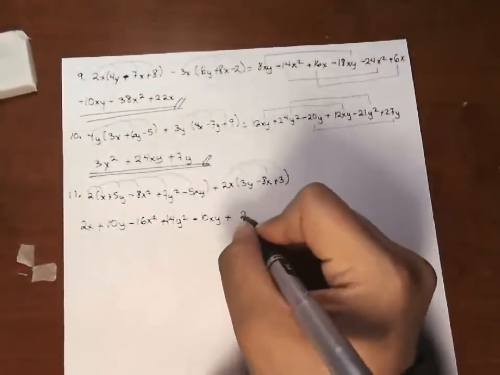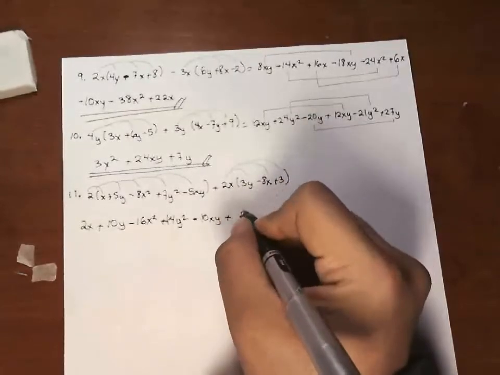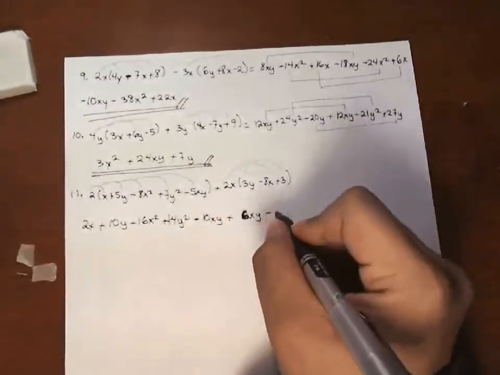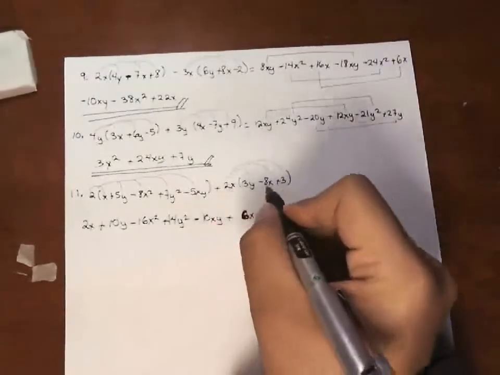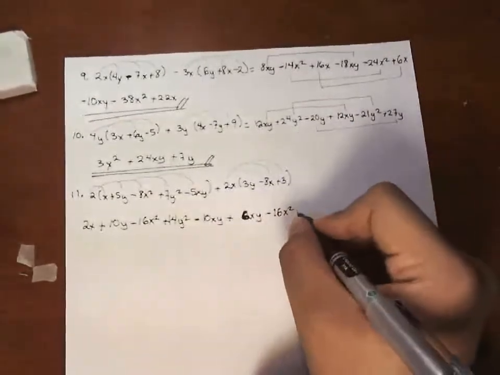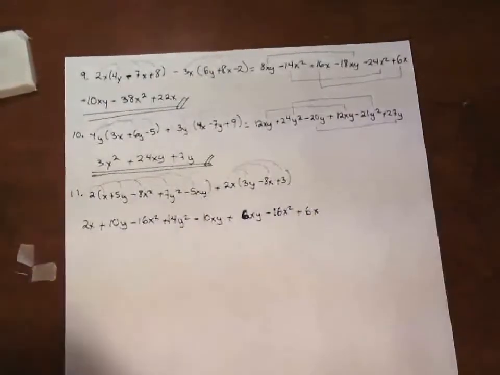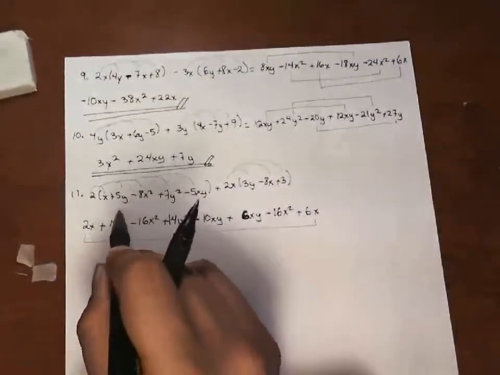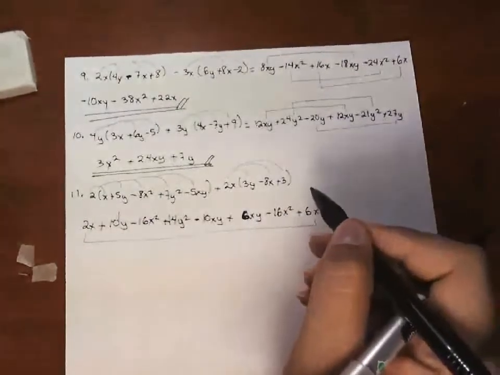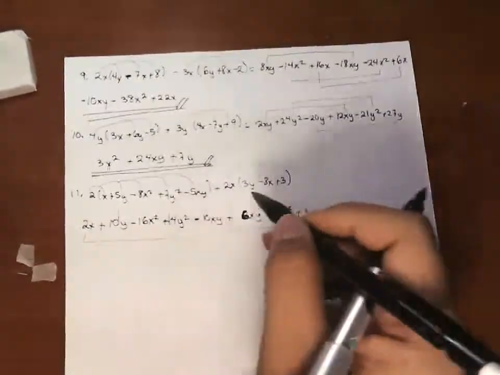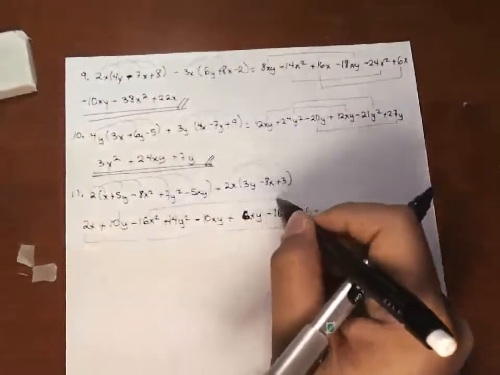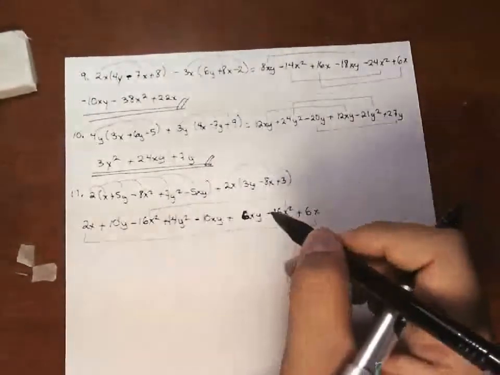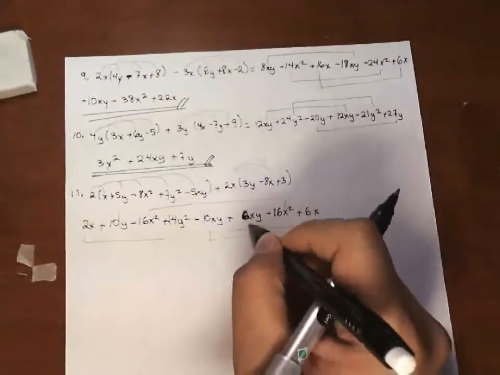On this side then, 2x, 2 times 3, 6xy. 2 times minus 8, minus 16x squared, x times x, and 2 times 3 plus 6x. Once again, common terms: x's with x's, y's with y's, there's no other y, x squared, y squared, no other y squared, and xy with xy.